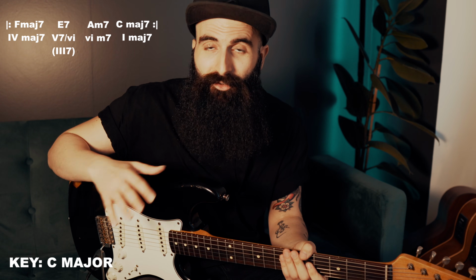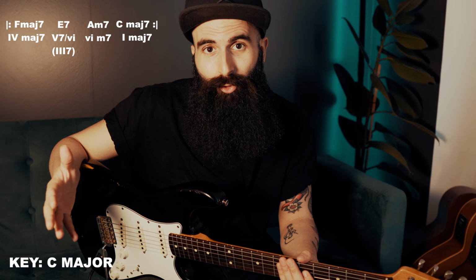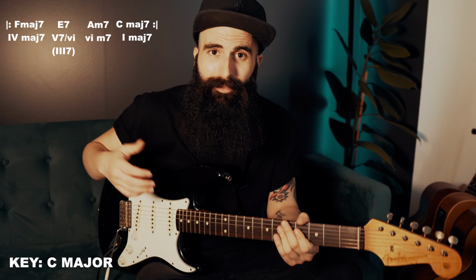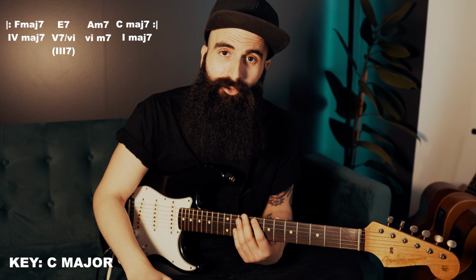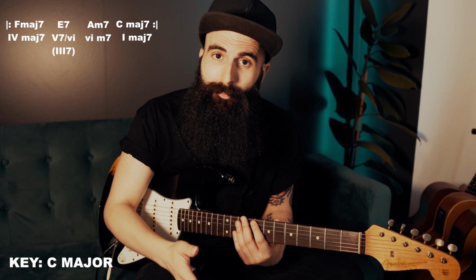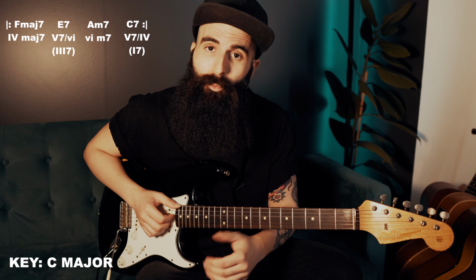That also works, so it's up to you whether you want to replace the original chord with the secondary dominant or play them both. Okay, and then we can also go back to the F major 7 at the end of your chord progression through its secondary dominant, which would be C7. Now C7 is also the 1 dominant 7, the 5 of the 4, but also the 1 dominant 7.